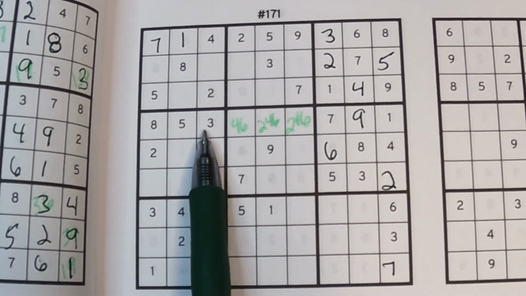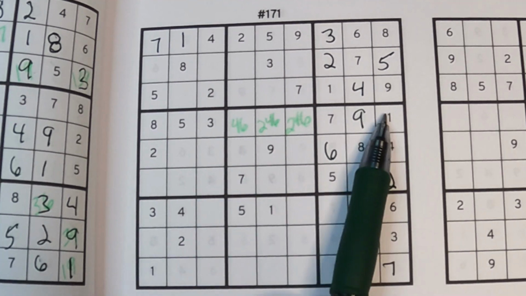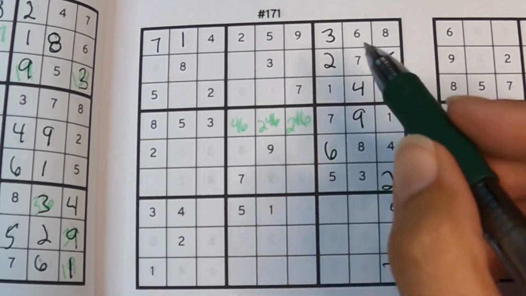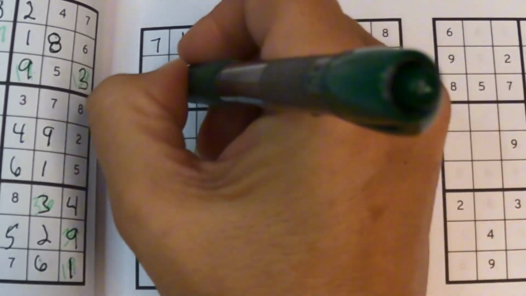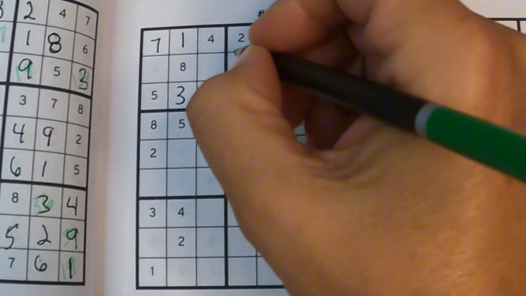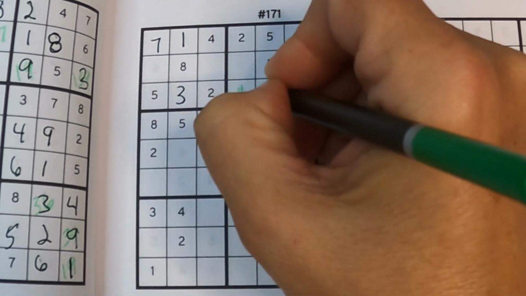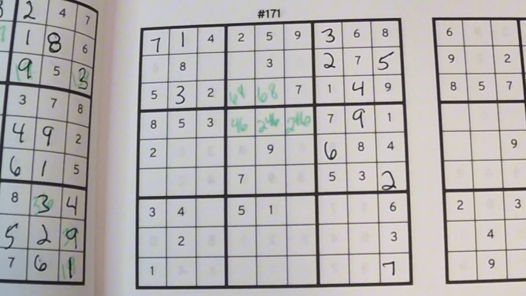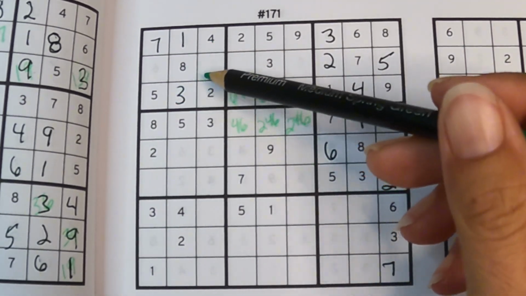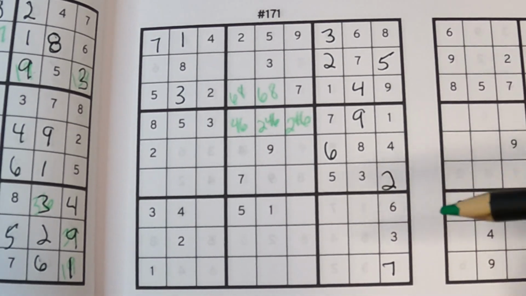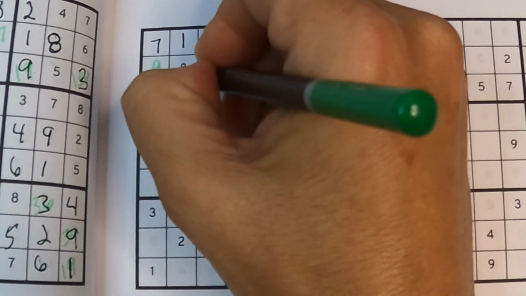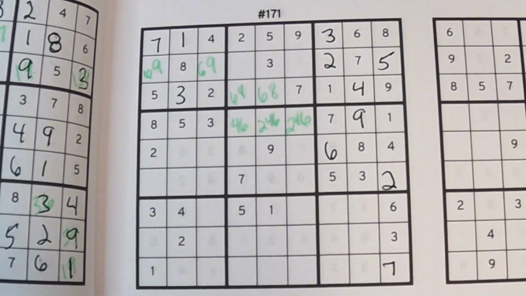For this row now, we're missing 3, 6, and 8. We've got a 3 covering these two boxes, so our 3 must be here, but I don't see any other help. So 6, 8, 6, 8. For this box now, we're missing 6 and 9, and I don't see any help. So 6, 9, 6, 9.